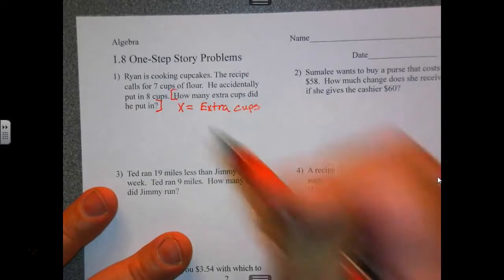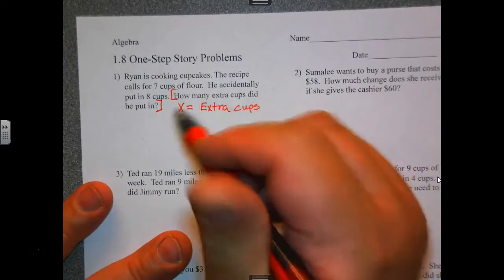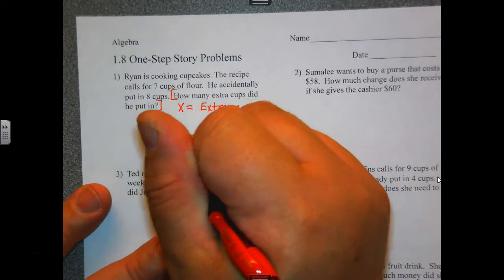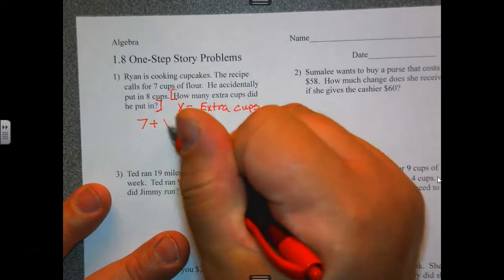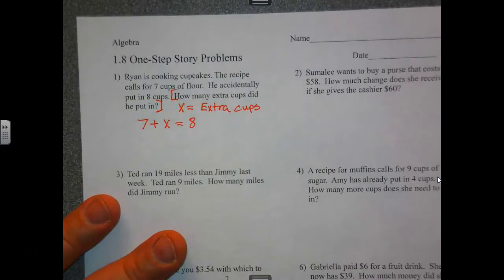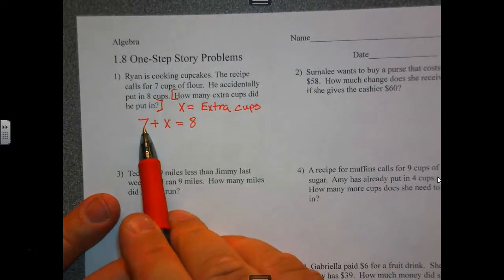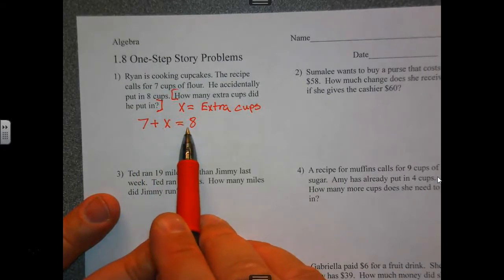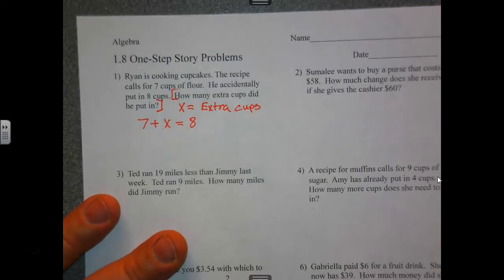Okay, so he puts in one too many. Okay, so he starts out with the recipe calls for 7. He puts the number of extra cups in, and he gets 8. So now you would solve the problem.